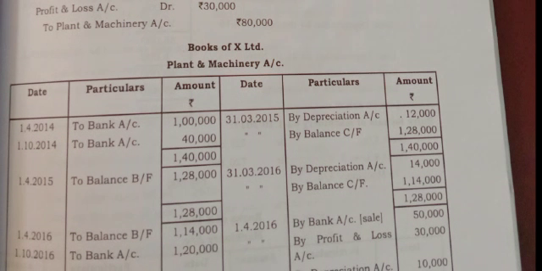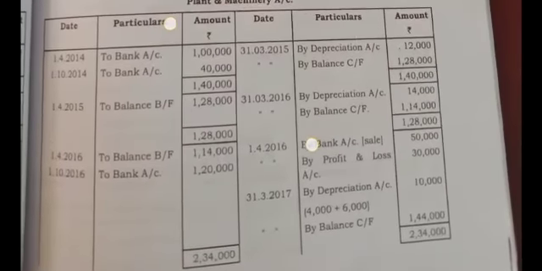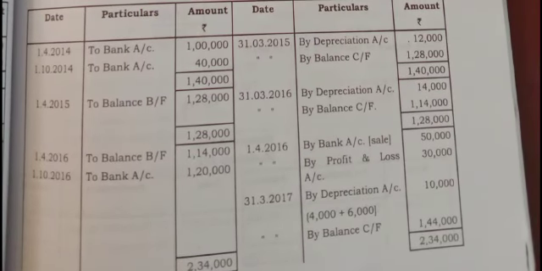So by depreciation account, how much? For the first machinery, that means the old machinery, for 1 lakh rupees, 1 lakh into 10 by 100, directly we should take 10,000 as usual. For the second machinery, 40,000 into 10 by 100. That machinery is used for the whole year, so 4,000 is the depreciation for 40,000. Totally, for the first machinery 10,000 and the second machinery 4,000, totally 14,000 is the depreciation for the second year. Out of 1,28,000, deduct 14,000, the remaining amount is 1,14,000. That amount will be carried forward to the next year. To balance brought down 1,14,000.